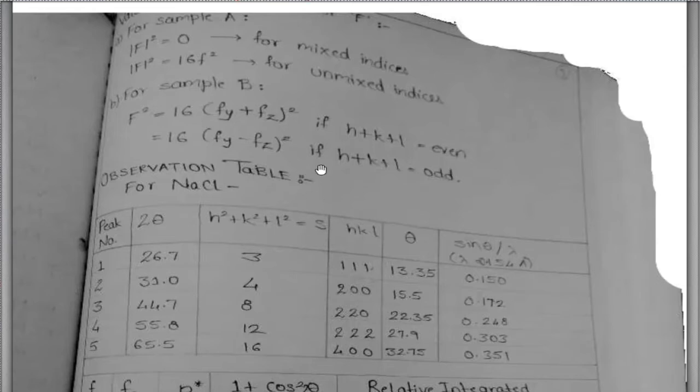So as per this, H plus K plus L is even or odd. So don't look at this table. Instead of this, you will get simply this is 3 only. This is actually 2. This is going to be 4.